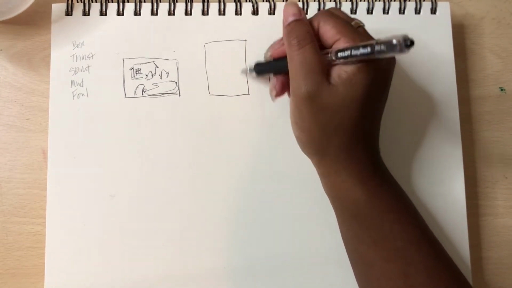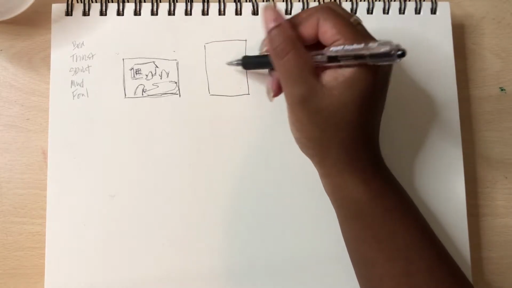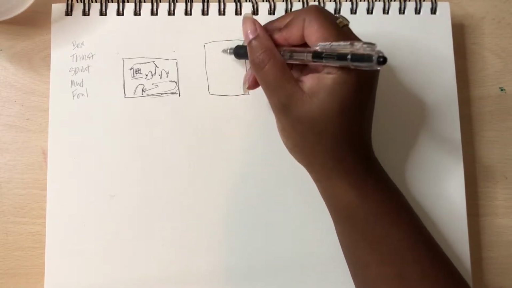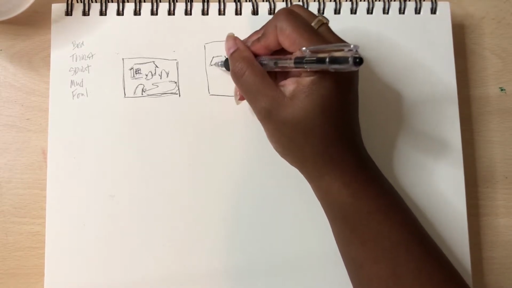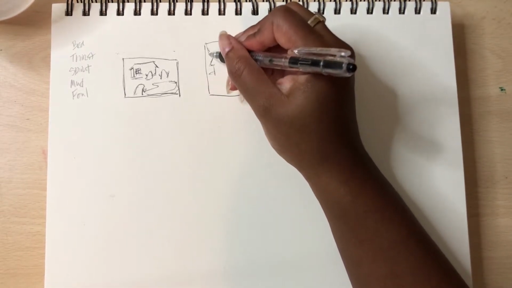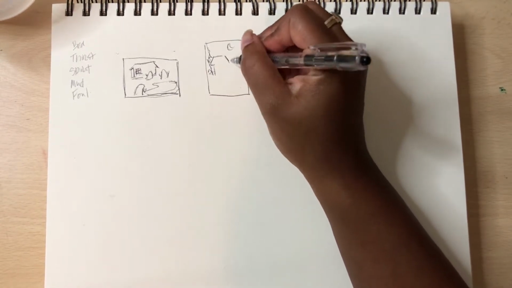Now, if I wanted to do the same type of thing, but in an up and down type of context, sometimes it helps create depth when I have stacking elements. So I think I'm going to add a tree here, maybe add a cool moon.